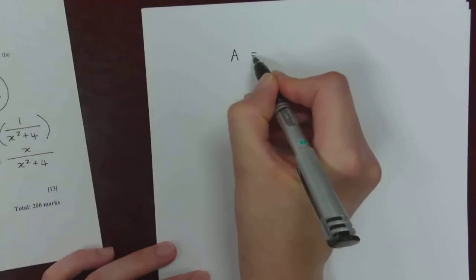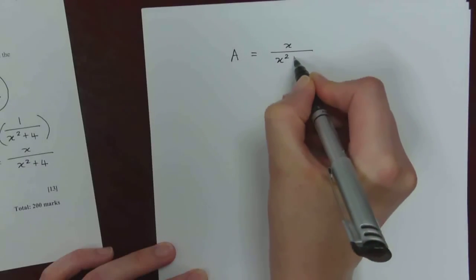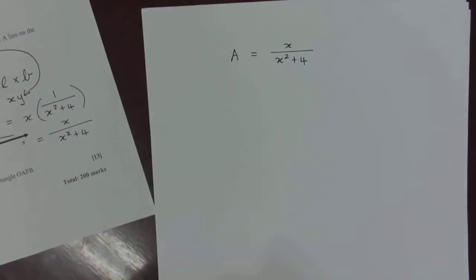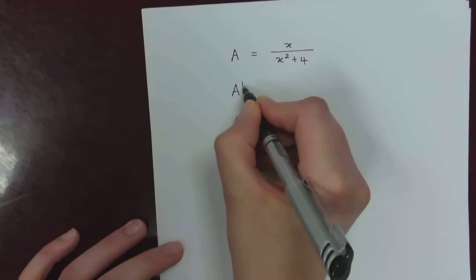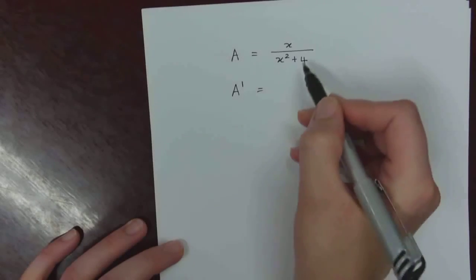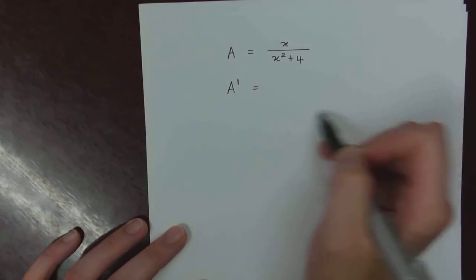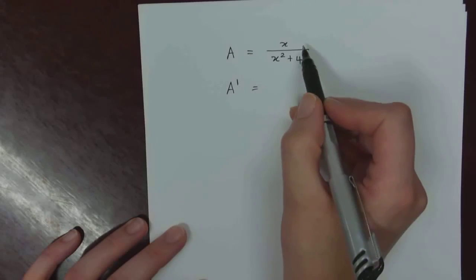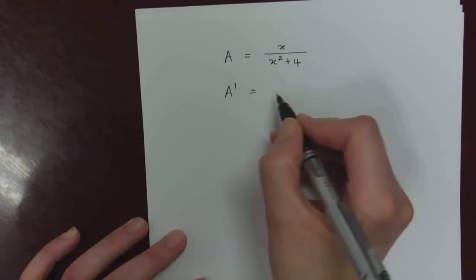So we'll continue from there, saying my area is equal to x over x squared plus 4. I will find the derivative, because that's how I optimize. And because it's the top divided by the bottom, I'm going to use the quotient rule. You could have moved that up and made it to the power of -1, and then used the product rule, but I'm just going to use the quotient rule.